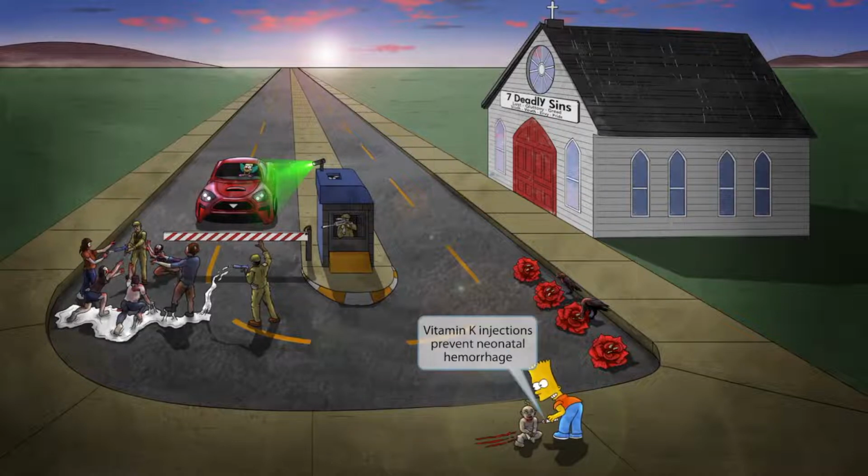Okay, notice that the baby is being injected with something. Fortunately, the mischievous kid found the cure for zombies and is now going to save this baby zombie. The injection here and the baby being saved should help you remember that neonates are given vitamin K injections at birth to prevent neonatal hemorrhage.